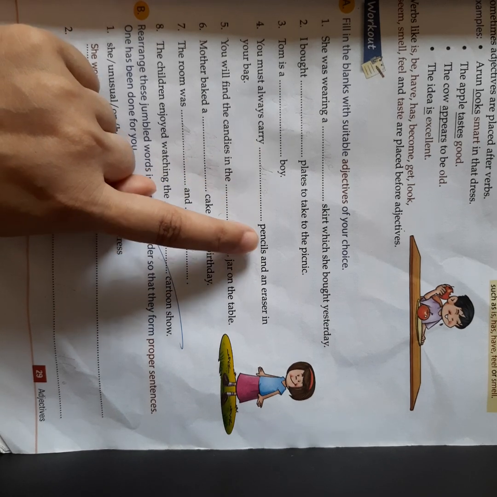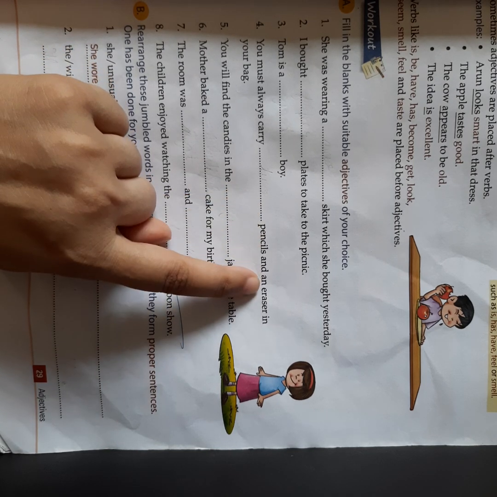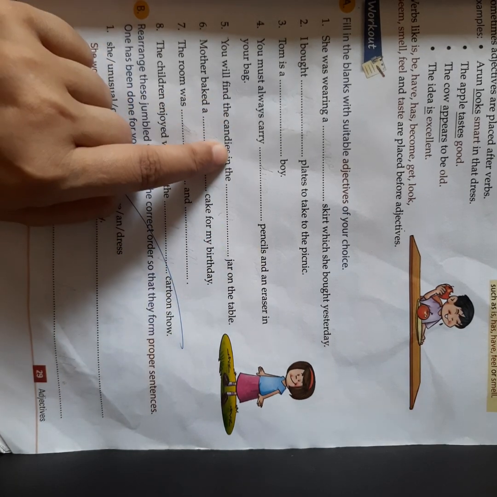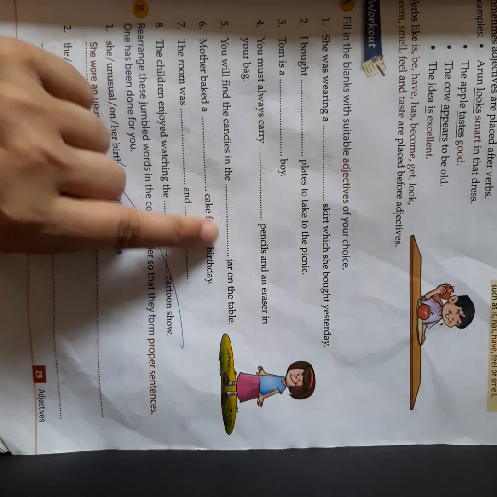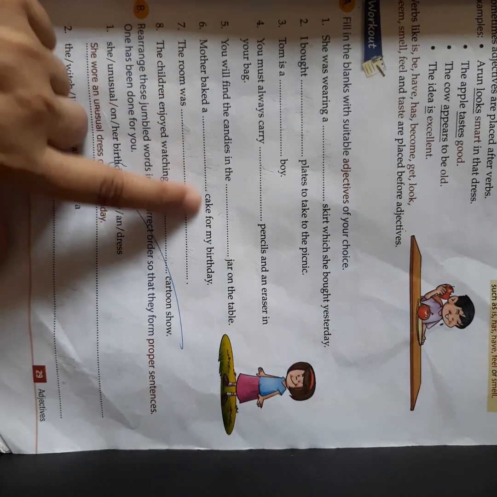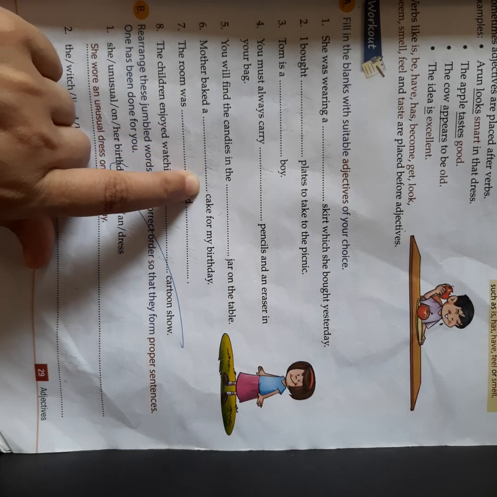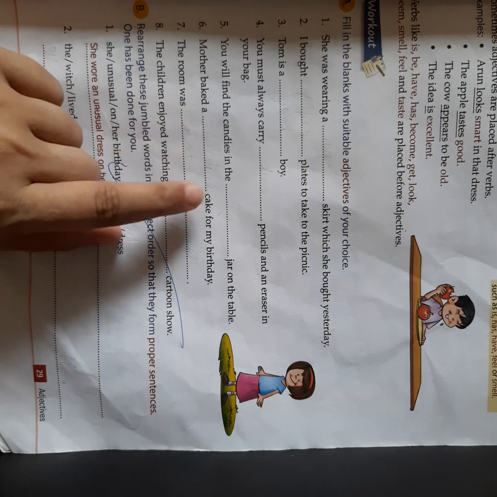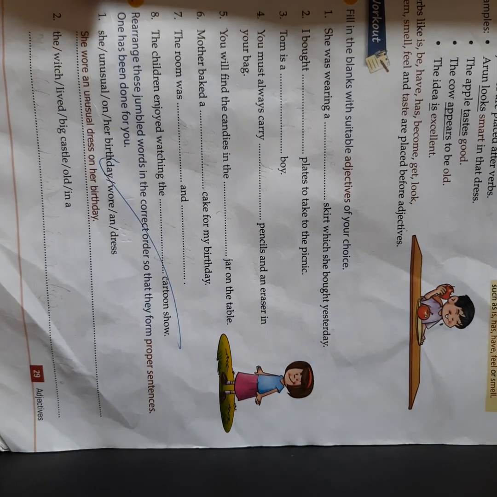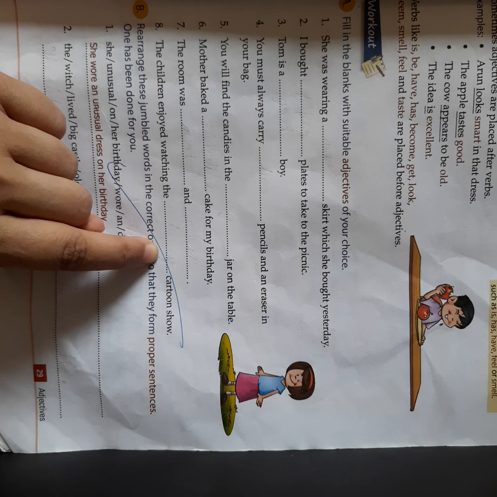You must always carry dash pencils and an eraser. So it can be you must carry 2 pencils, 3 pencils, because we are telling the number. Okay. You will find the candies in the dash jar. It can be in the first jar, in the plastic jar, okay? In the biggest jar. Mother baked a dash cake. It can be mother baked a sweet cake, a delicious cake, a chocolate cake, okay? The room was dash and dash. It can be big and airy. The room was neat and clean, right? The children enjoyed watching the dash cartoon show. It can be watching the favorite cartoon show, watching the, what can it be? Watching the lovely cartoon show, okay?